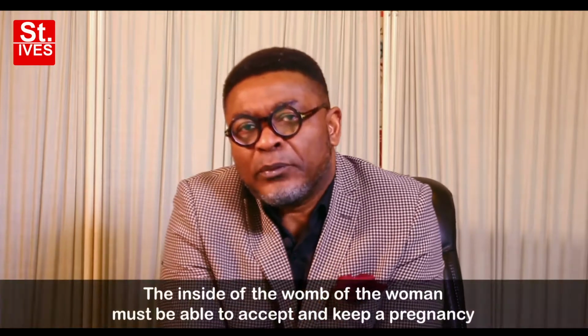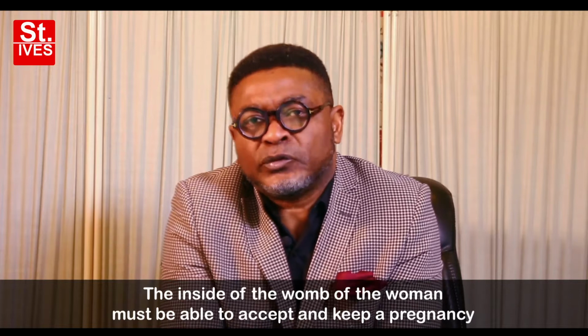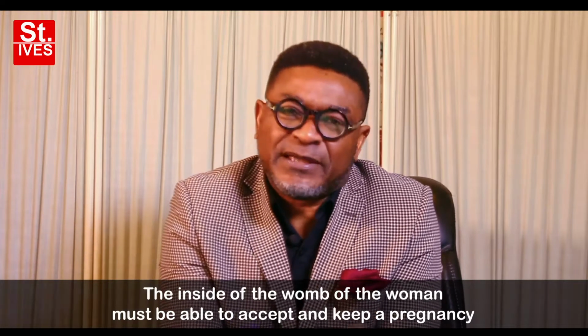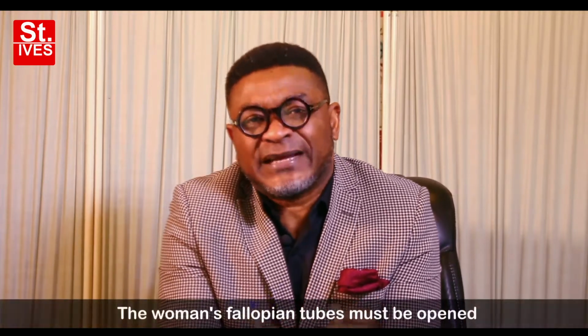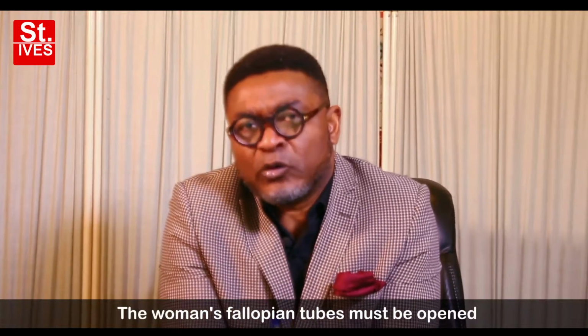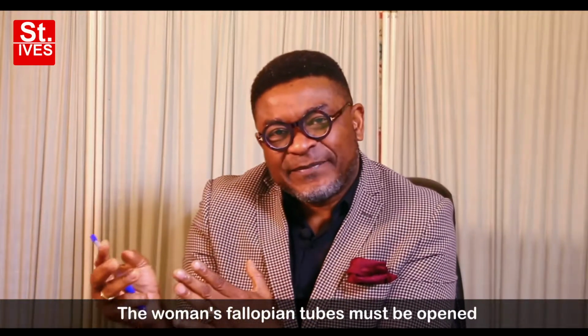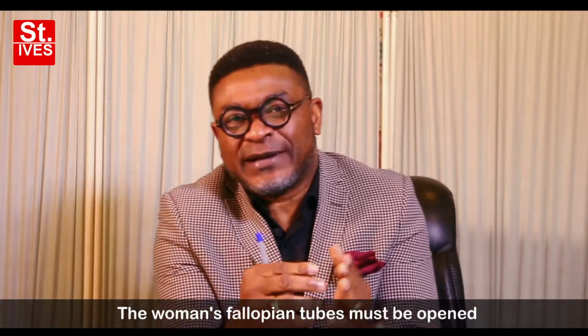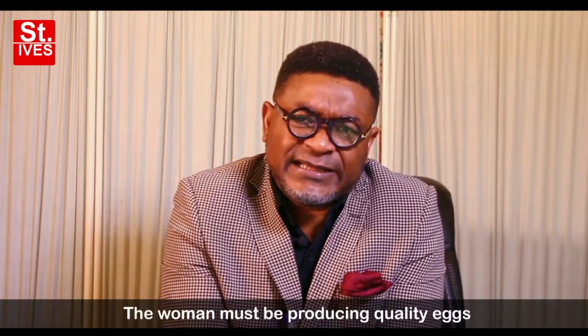The third requirement is that the inside of the womb of the woman must be able to accept and be able to keep a pregnancy. There shouldn't be anything in there, whether it's a fibroid, whether it's a polyp, whether it's additional or an infection in there. The fourth requirement is the woman's tube, that is the fallopian tubes, must be open so that the eggs can pass through the tube and the sperm can pass in there and fertilization would occur in there. And finally, the woman must be producing quality eggs.